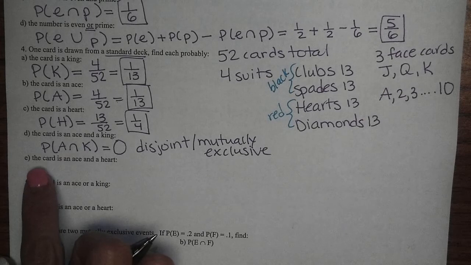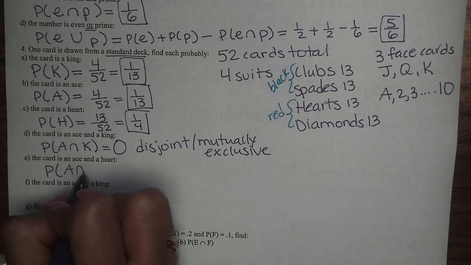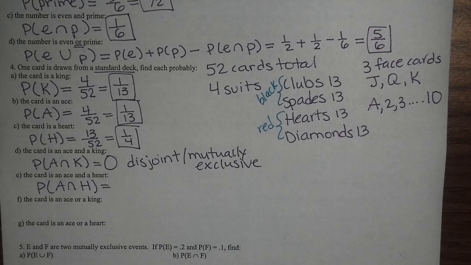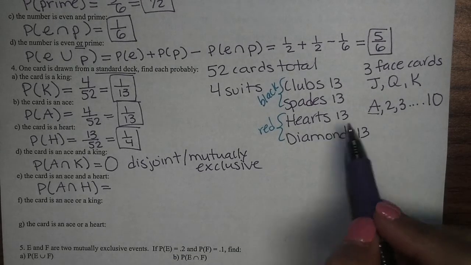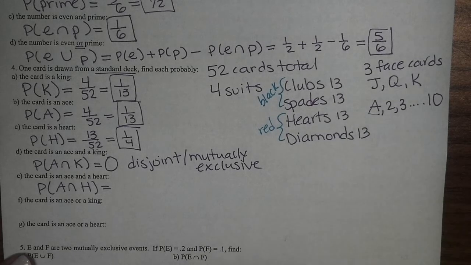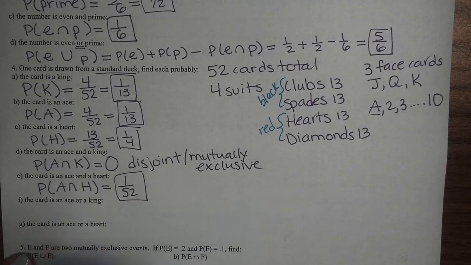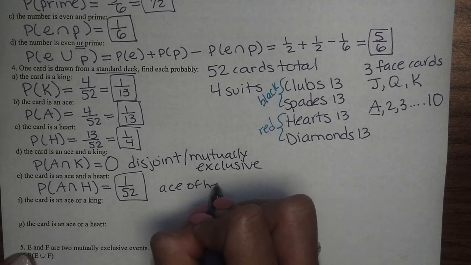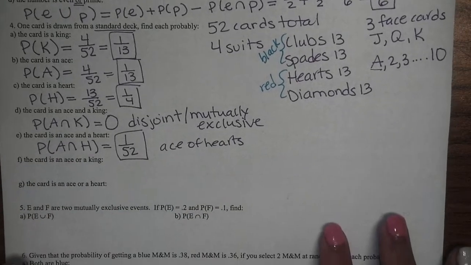However, let's look at E. The card is an ace and a heart. Like, that will be possible. Ace and a heart. So if you look at your standard deck of cards, it's possible to be a heart and an ace, because there actually is an ace of hearts. So basically for that one, we're going to put 1 out of 52, because there is one card in the whole deck that's both an ace and a heart, and it's the ace of hearts. So therefore, the probability of A and heart would be 1 out of 52.